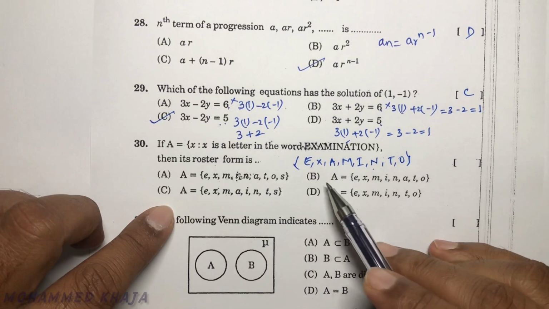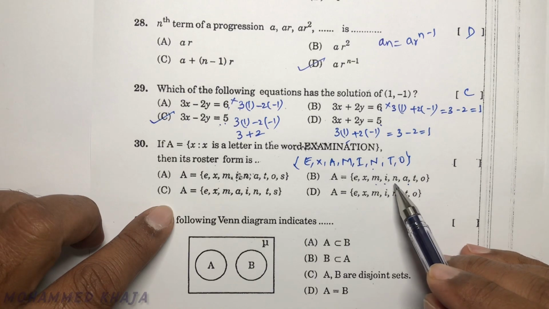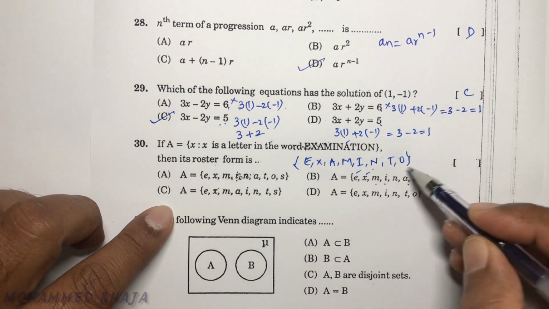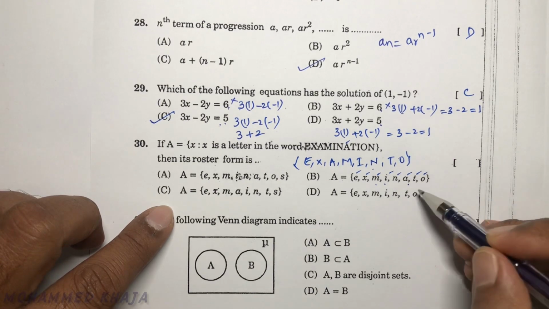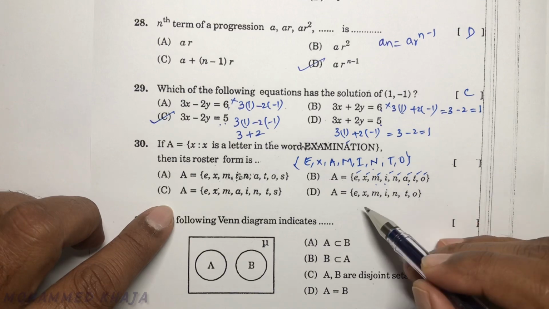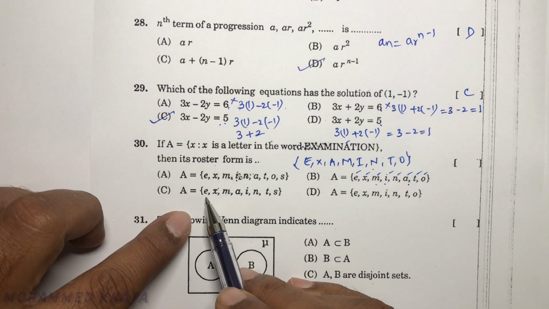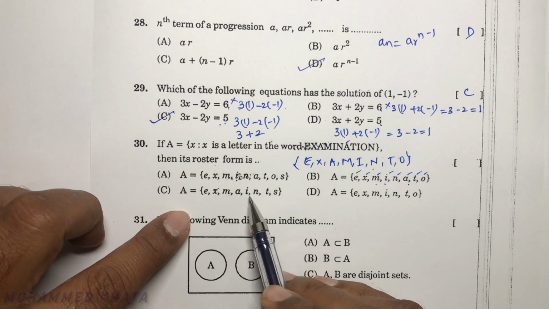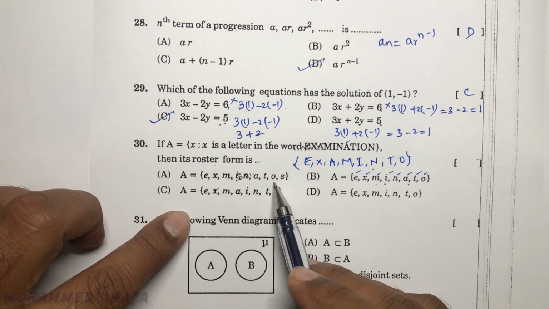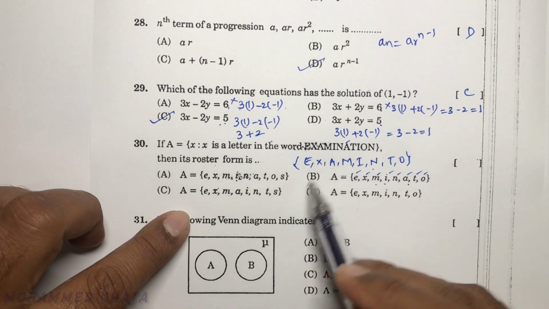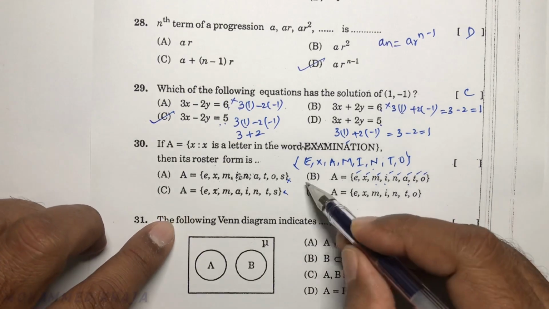So E, X, A, M, I, N, T, O. See all the letters we have here. E, X, M, I, A is not there in this. See here, E, X, M, A, I, N, T, O is not there. S, there is no letter S in the word examination. So these two you can cut directly. In these two, we have all the letters. So the correct option is B.